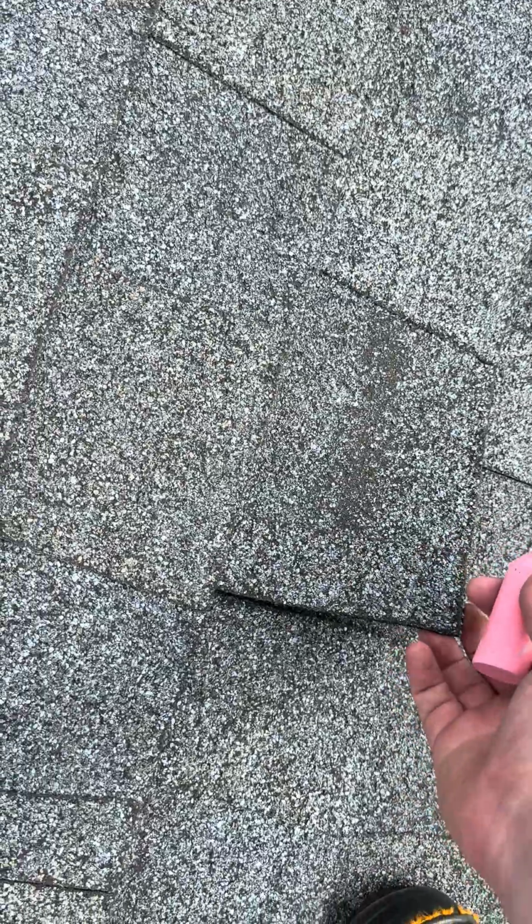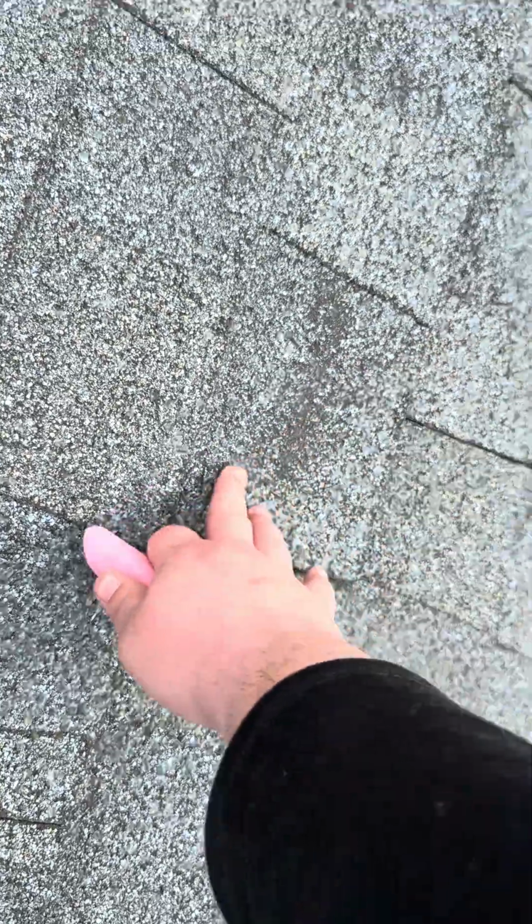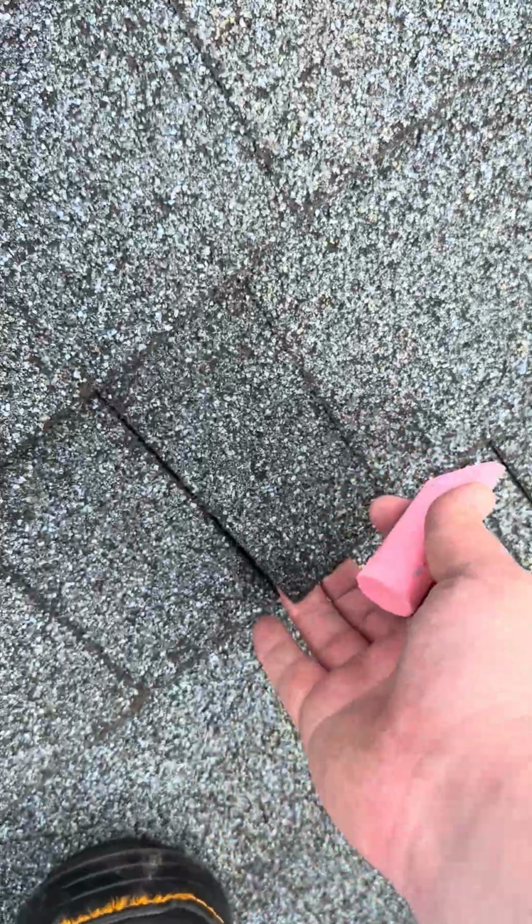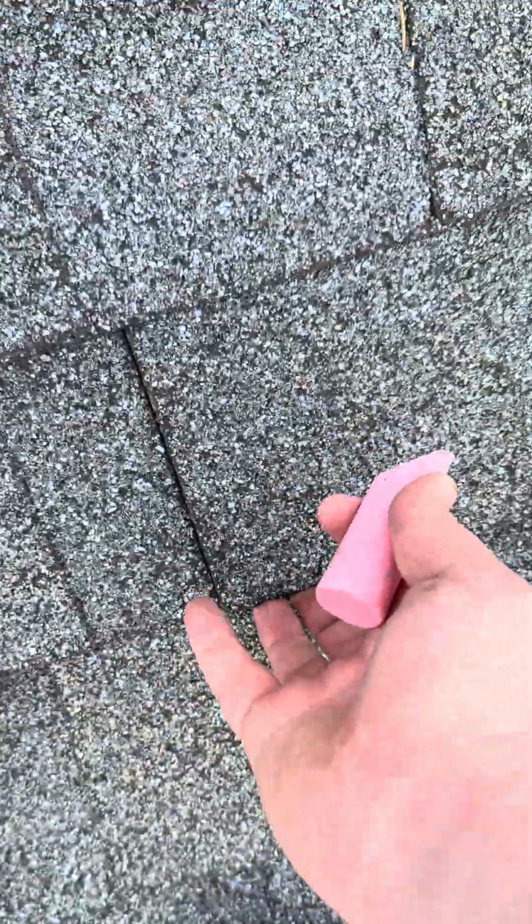I might be mistaken. Again, loose corner. Crease is starting to develop across the edge. And when you look, all the corners are unsealed.